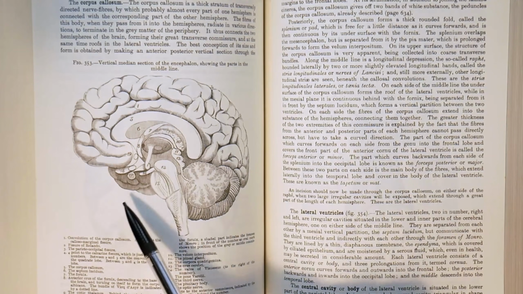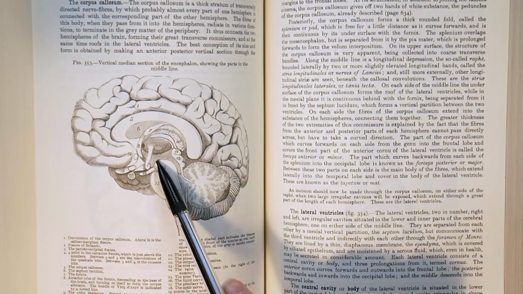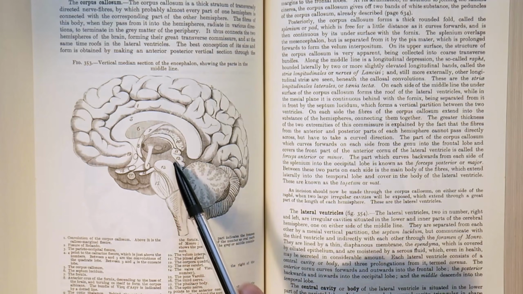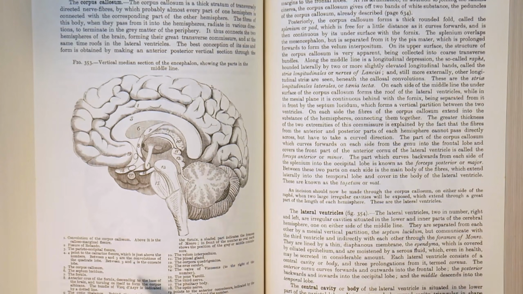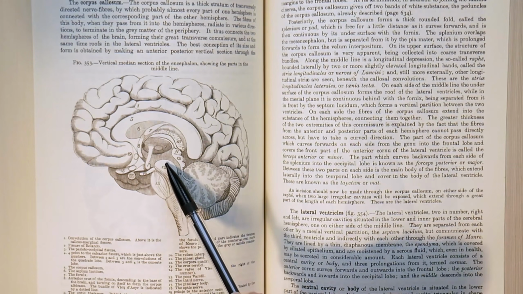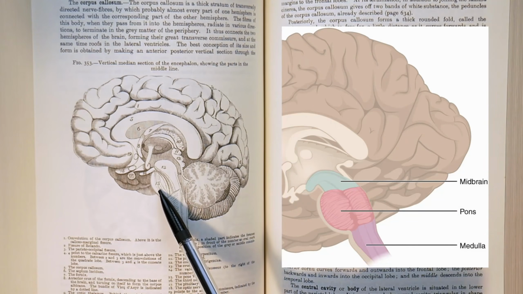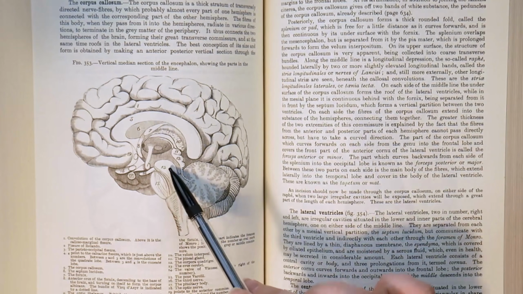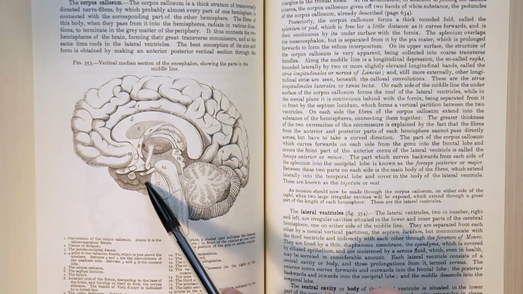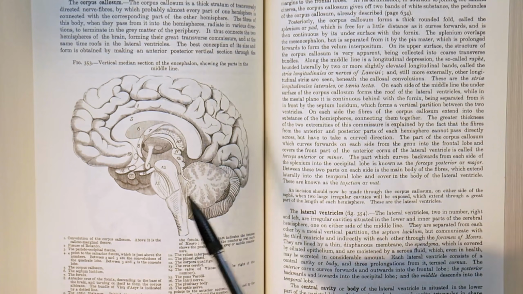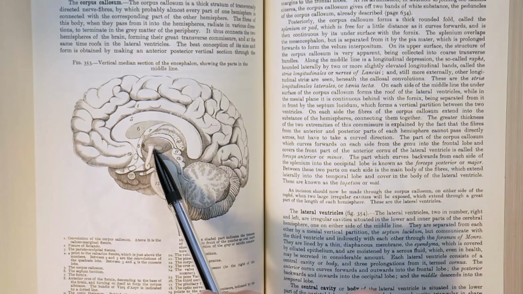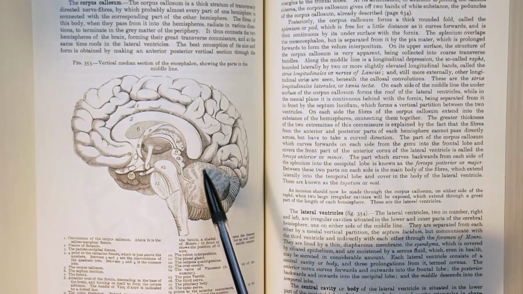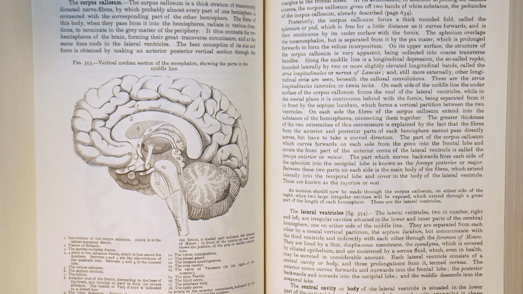So here we have the area where most of the nuclei of the cranial nerves lies. We have the midbrain, the pons, and the medulla oblongata, also more commonly known as the medulla, and this makes up the brainstem here. And our first two cranial nerves are going to emerge instead from the cerebrum.